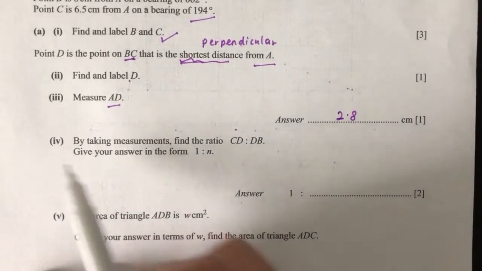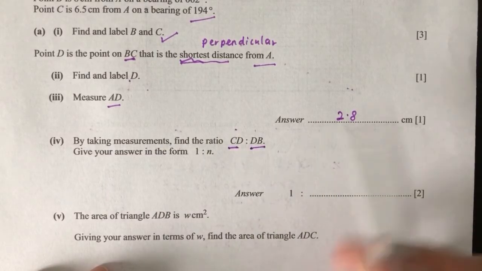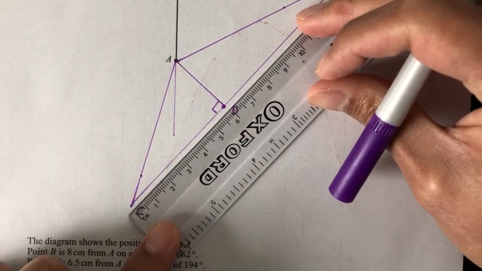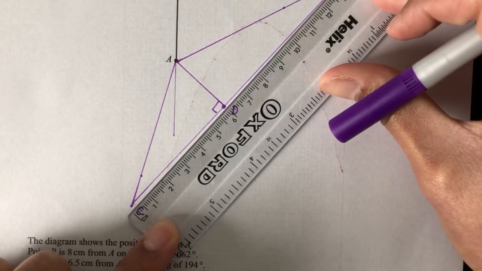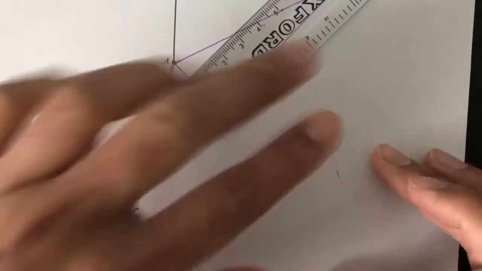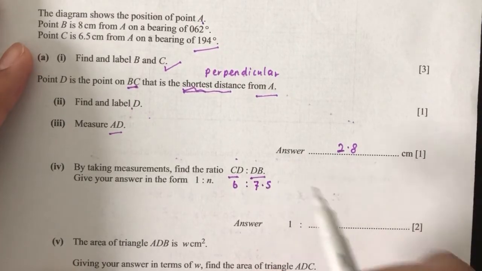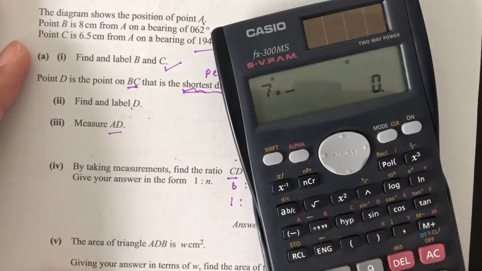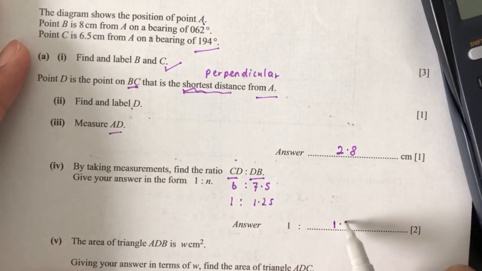Now moving on to part 4, by taking measurements, find the ratio of CD and DB. So what is this one? CD will be 6 and DB is about 7.5. So CD is 6 and this is 7.5. So divide by 6, everywhere we have 1. And what is 7.5 divided by 6? That will be 1.25. So ratio will be 1 to 1.25.